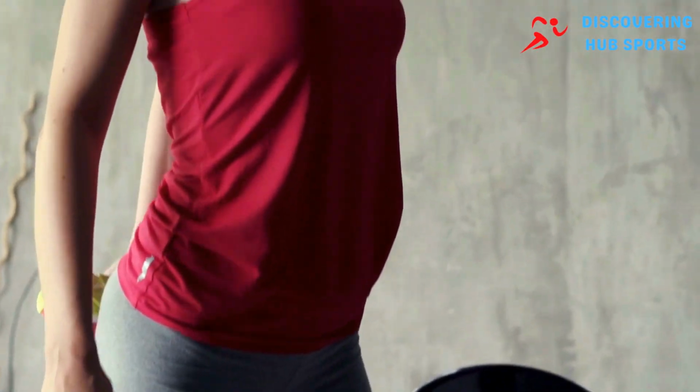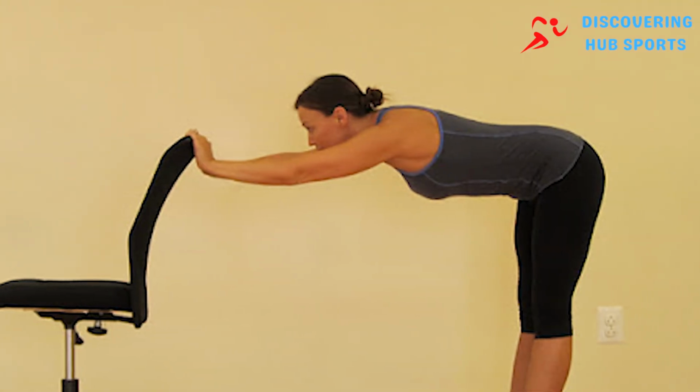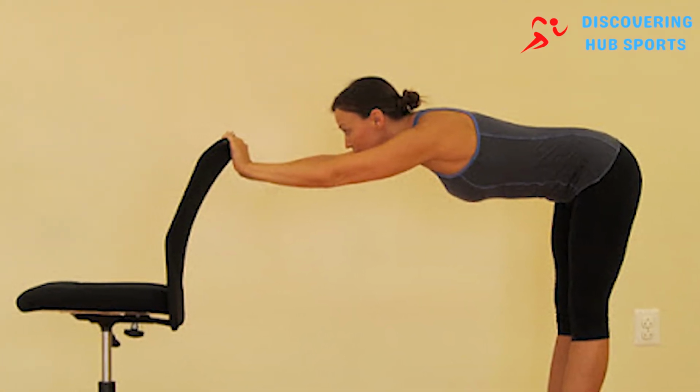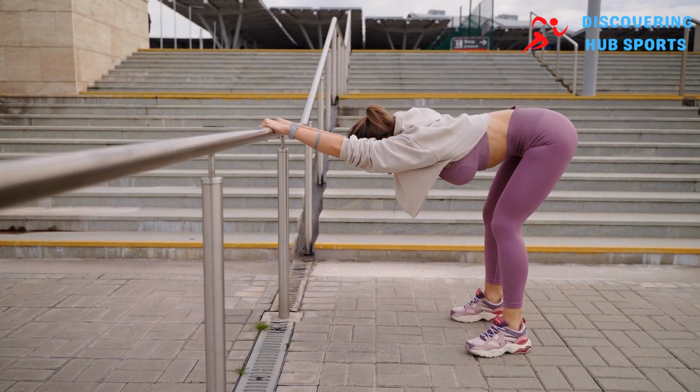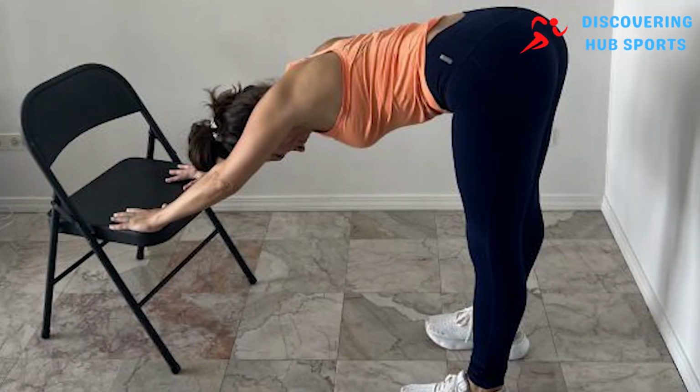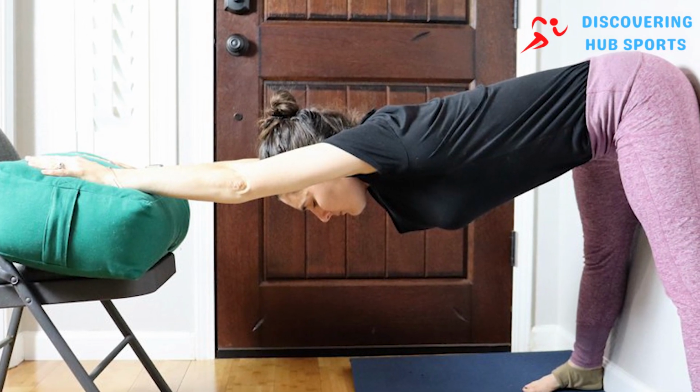Place a chair in front of you and rest your hands on its seat. Walk your feet back until your body forms an L shape. Hinge at the hips and lower your chest towards the floor, keeping your back straight. This variation provides additional support and allows for a deeper stretch.